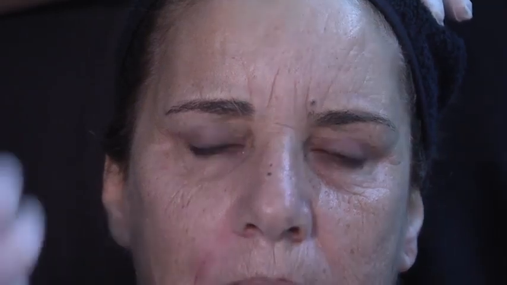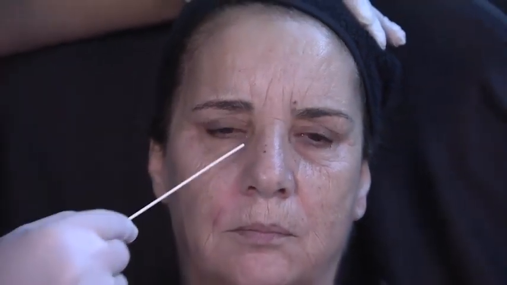Now, she is a person that has thick skin, and she has a very deep tear trough and palpebromalar groove. The amount of product that I will need with Vital Light is too much. I don't want any product to be injected in this area that I need more.